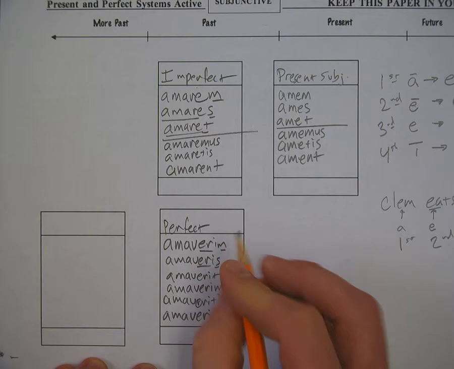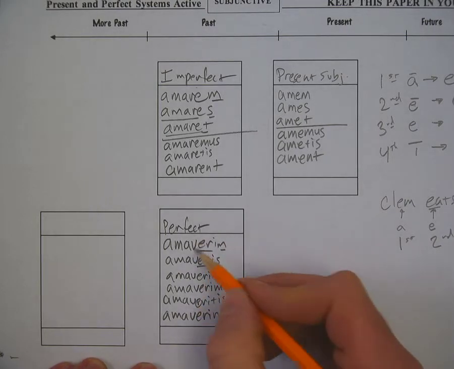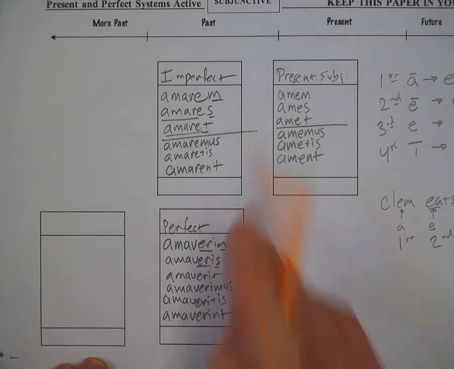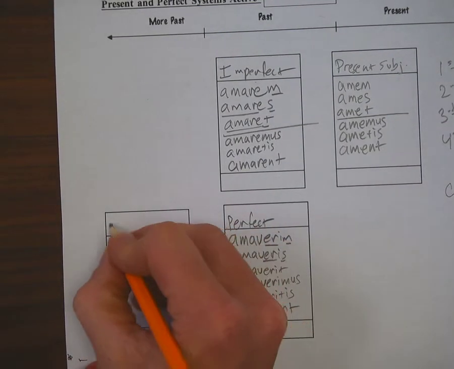Okay, perfect subjunctive in mood, perfect in tense, simple completed action. This is ongoing action, imperfect. Okay, and then we got our last one, which is the pluperfect.